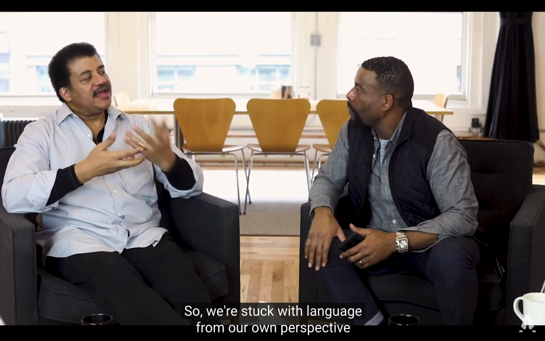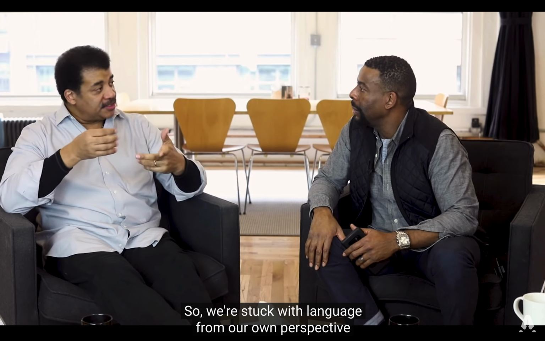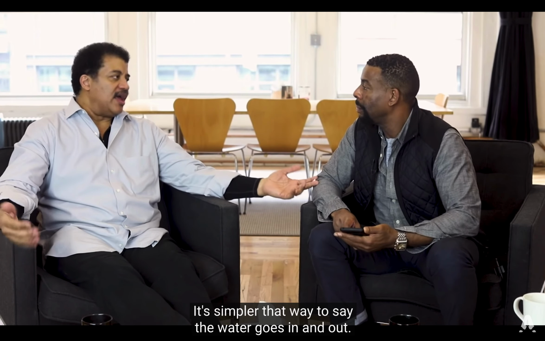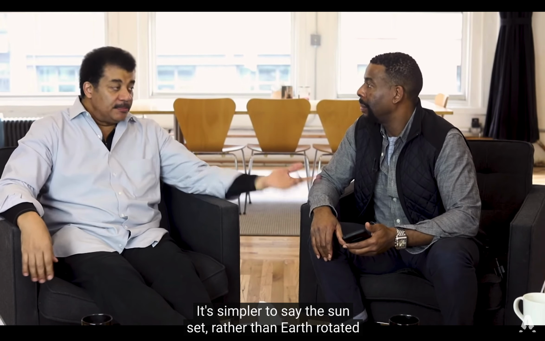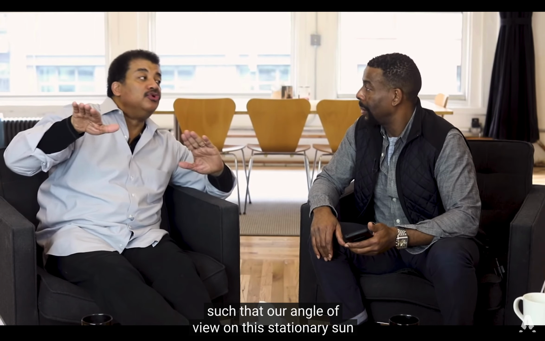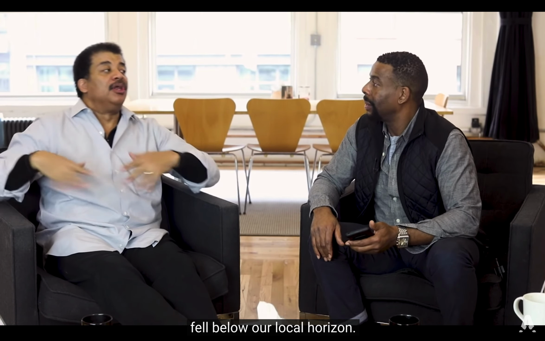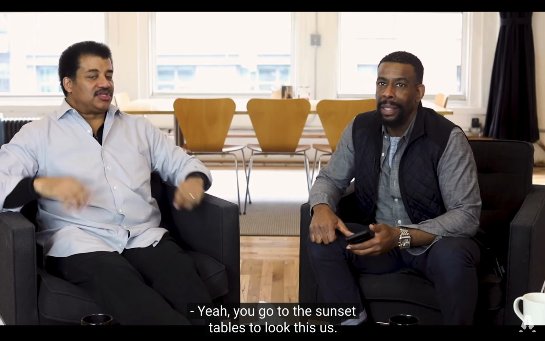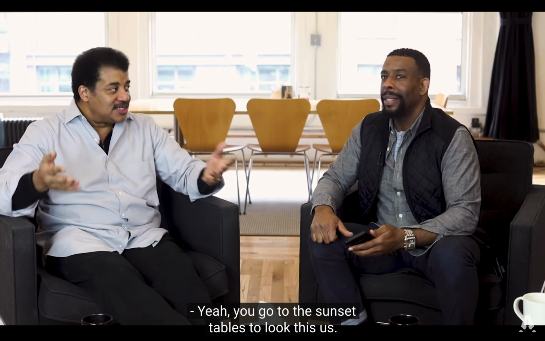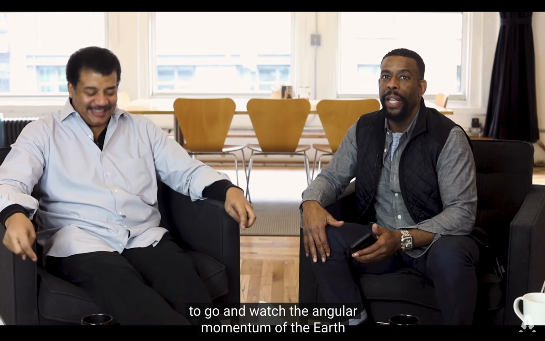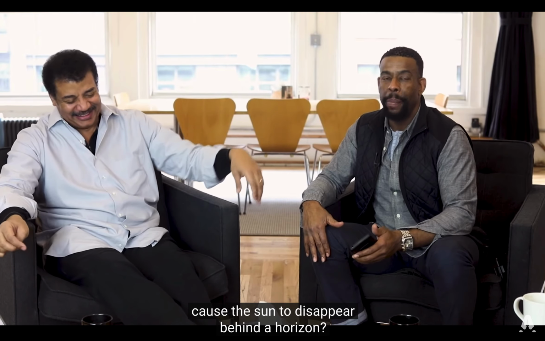So we're stuck with language from our own perspective rather than language of what's actually happening. Mm-hmm. It's simpler that way to say the water goes in and out. It's simpler to say the sun set rather than Earth rotated such that our angle of view on the stationary sun fell below our local horizon. Right. Sunset is far more poetic. Yeah, you go to the sunset tables, to look this up. Yeah, because you can't say to a girl, hey, how'd you like to go and watch the angular momentum of the Earth cause the sun to disappear behind a horizon? Hello, where'd you go?